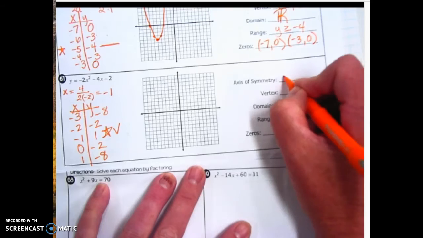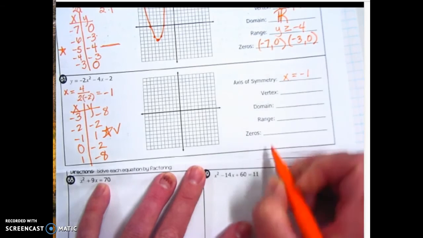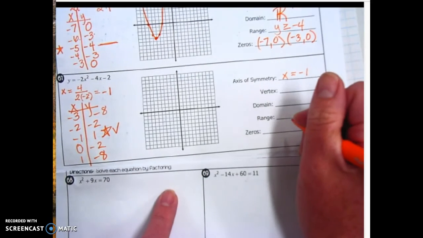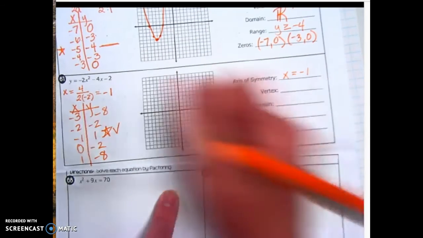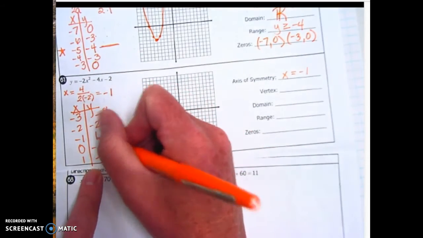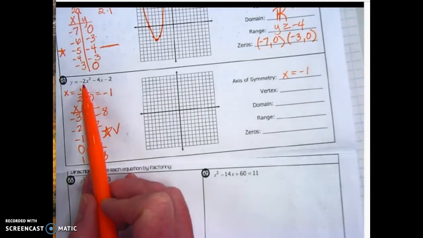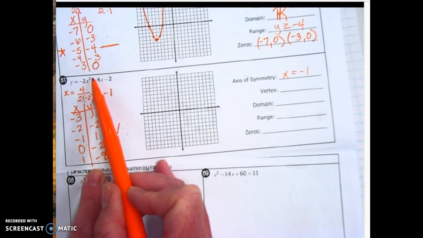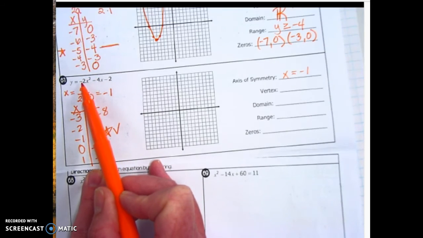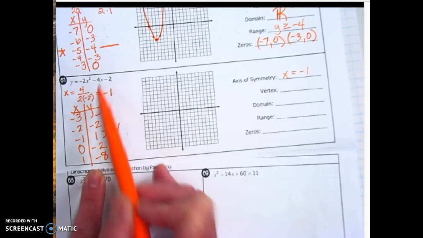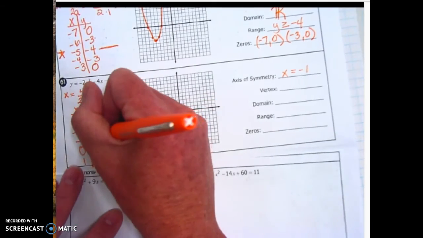So it's going to be at x equals -1. Our vertex is... did I get one? It should be 0. What happened here? Negative 1 squared is 1. 1 squared is negative 2. Did I put 0 and it should be 1 and it should be 0?